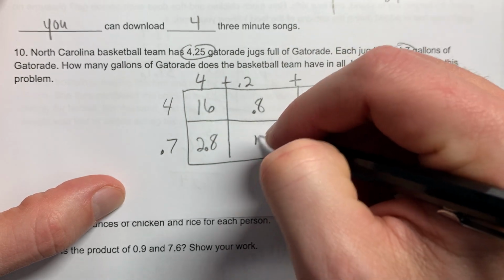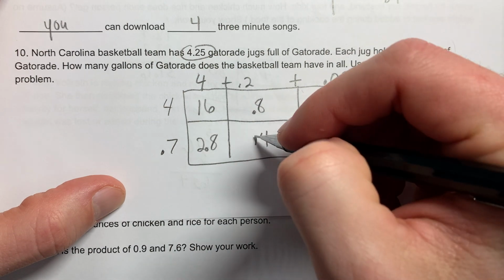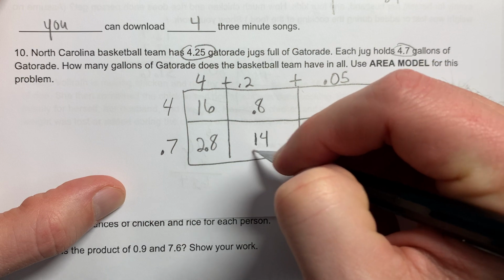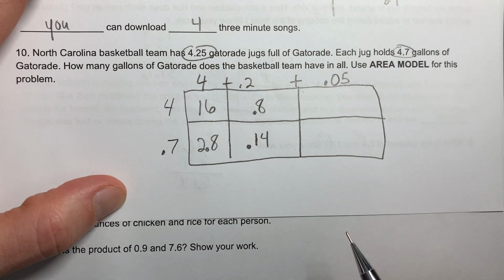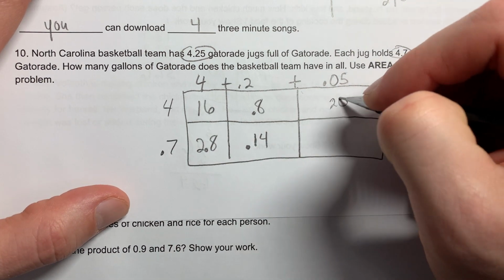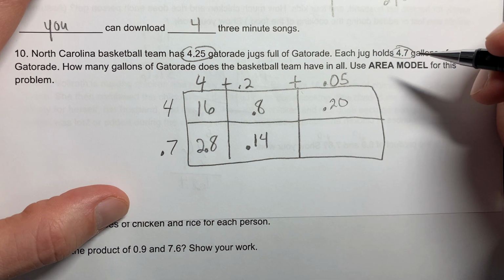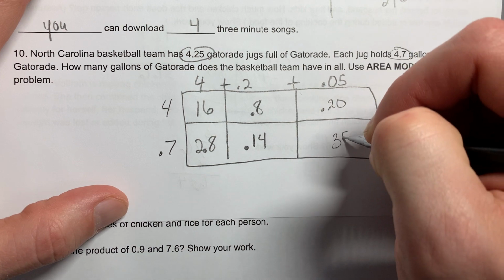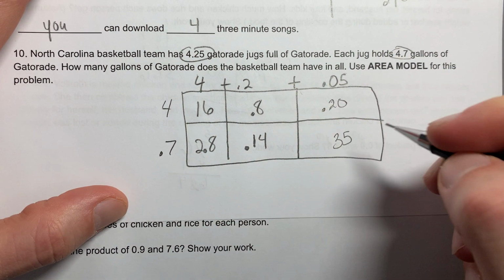2 times 7 is 14. Or if you want to do tenths by tenths and get hundredths, 1 time, 2 times. So 1, 2. My new decimal place is right there. So 14 hundredths. 4 times 5 is 20. And I moved it 2 places, so I need to move it 2 places again. And 7 times 5 is 35. And another tricky one, since I moved it 2 times up here and 1 time over there, it's 3 total.